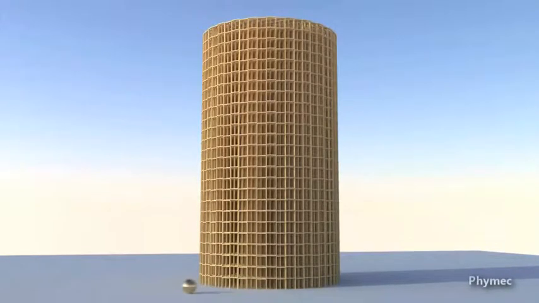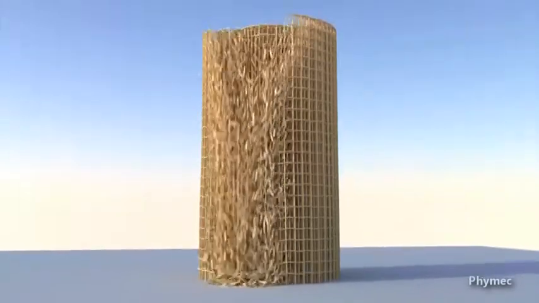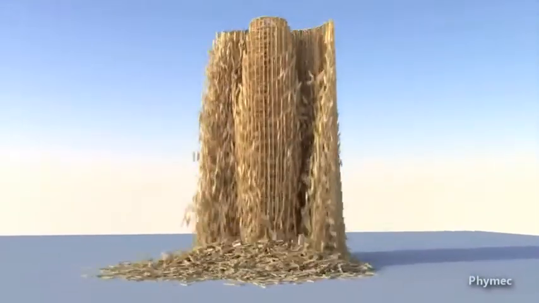When you combine all these things, you create a framework that allows digital objects to act according to real-world physics.